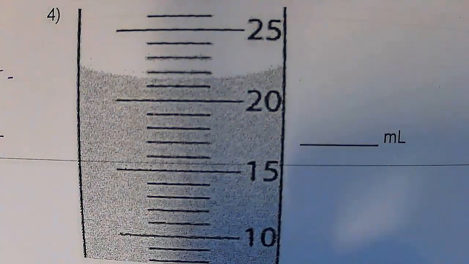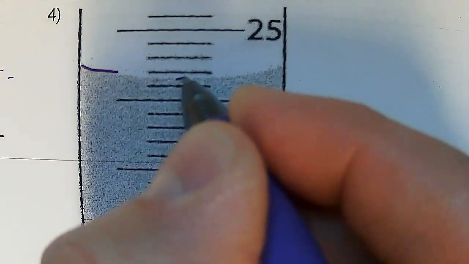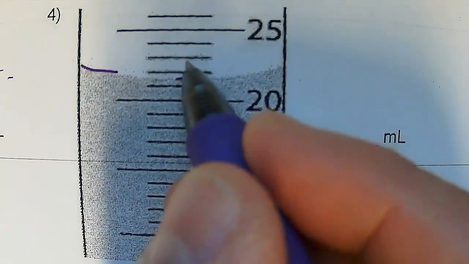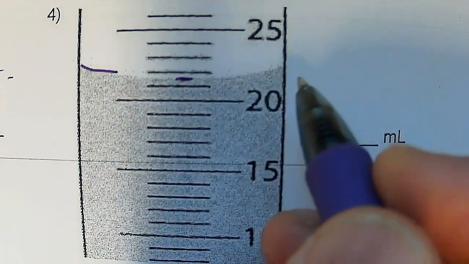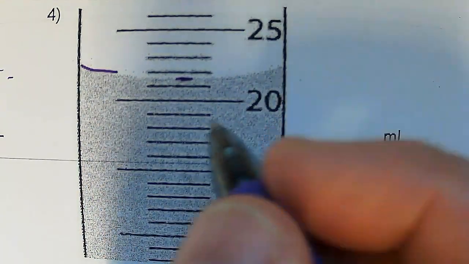So question 4 here, this is a double problem because you have to know to read to the meniscus, okay? So when we read to the meniscus, we read to the bottom of the curved line. We look in the middle of the graduated cylinder. We don't ever read the edges of the graduated cylinder.